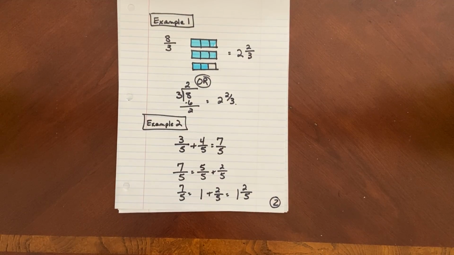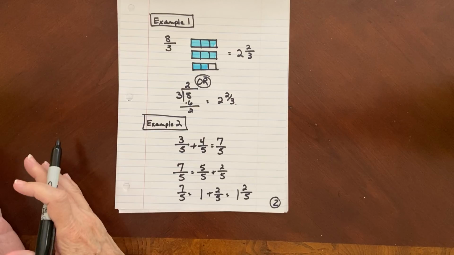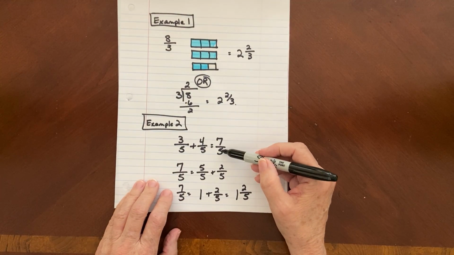Example 2 says the chef baked 2 lemon pies. At the end of the day, 3/5 of one pie and 4/5 of the other pie remained. Who cuts pies into fifths? Nobody. Whatever. Altogether, how many lemon pies remained? Okay, so I know that I want to add 3/5 and 4/5, right? Because I have 3/5 of one pie and 4/5 of another pie. I add them together, I get 7/5.